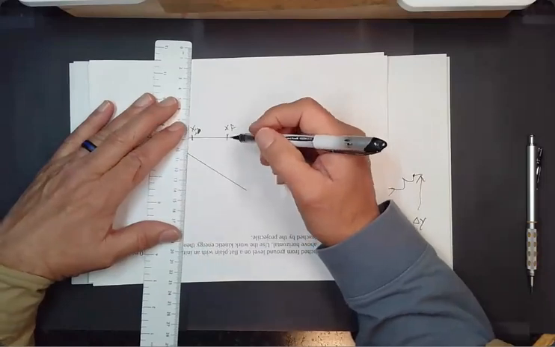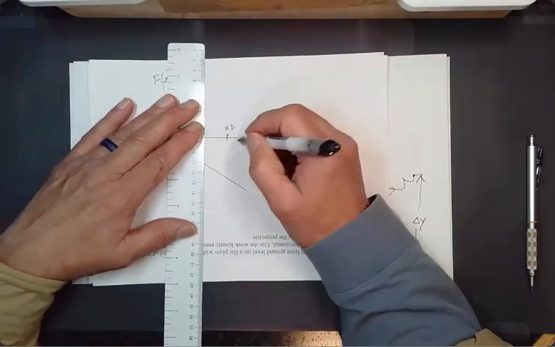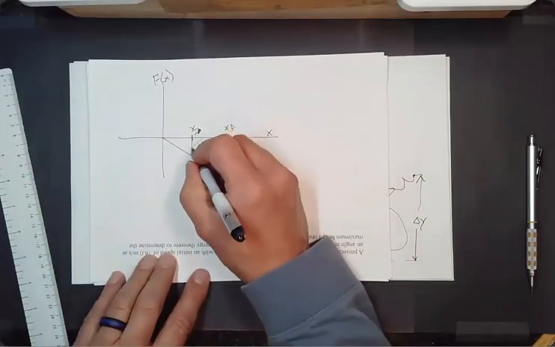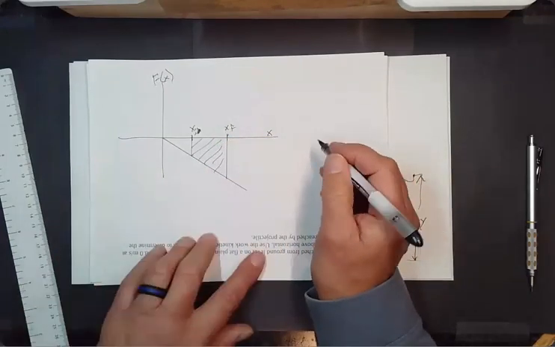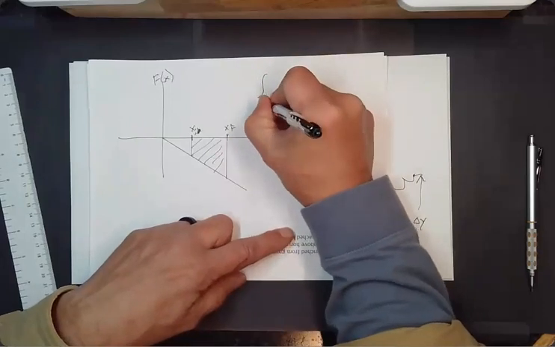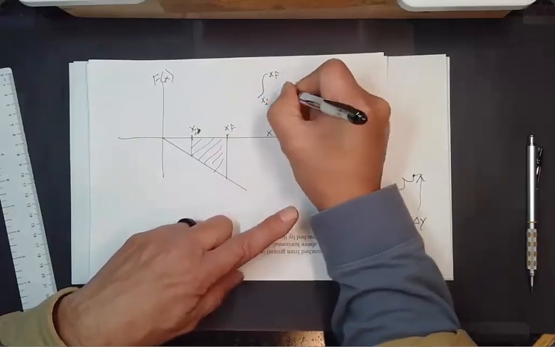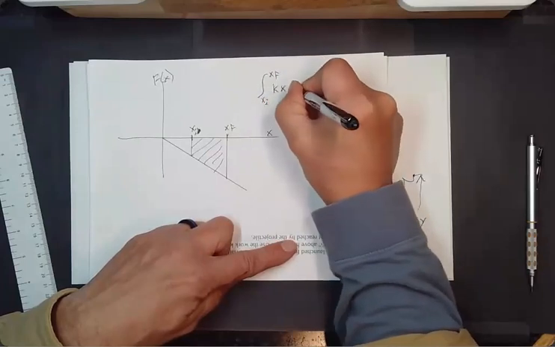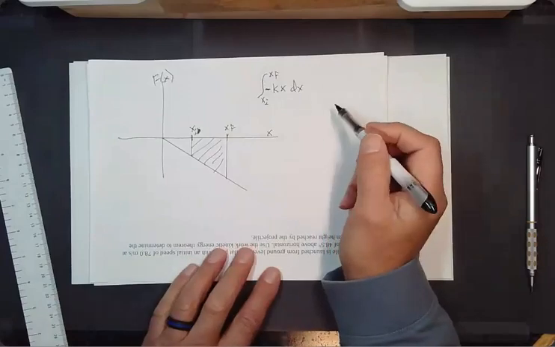So now we're going to have to figure out the area of this trapezoid. Okay, well, if you were doing this in calculus, you'd be doing this: the integral from x initial to x final of, let's see, it's just going to be kx dx minus kx dx.